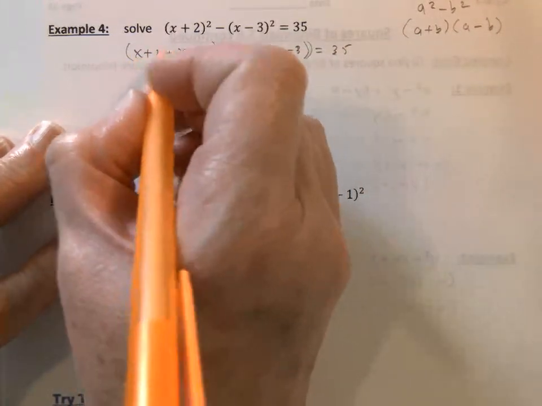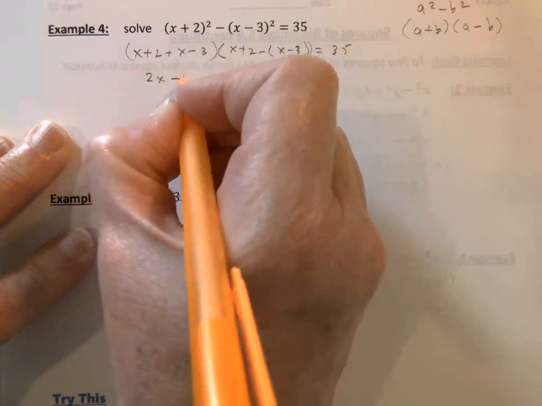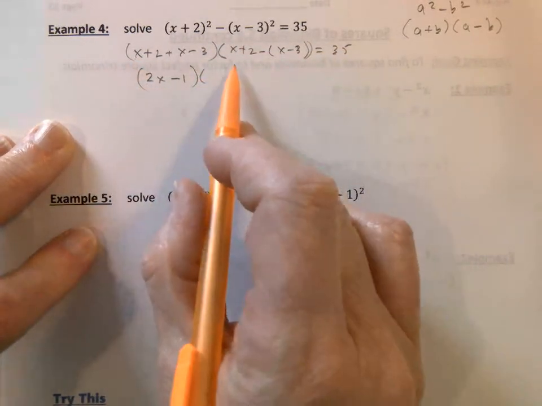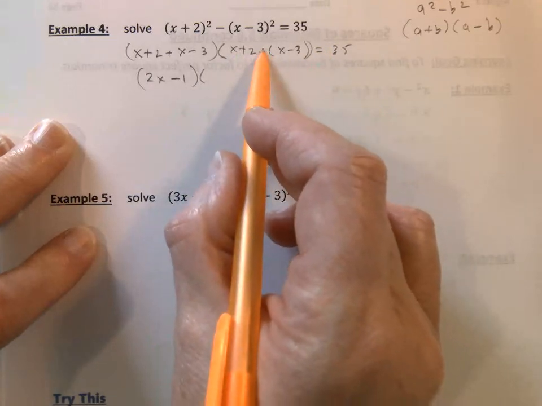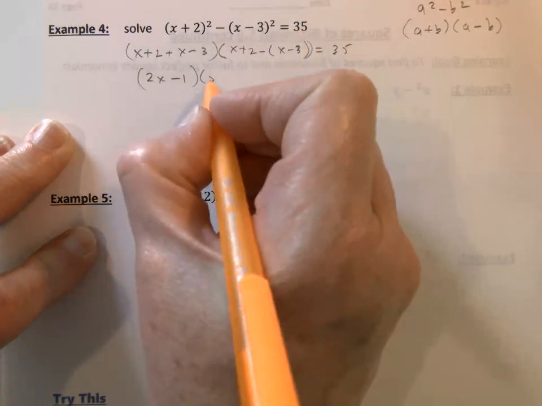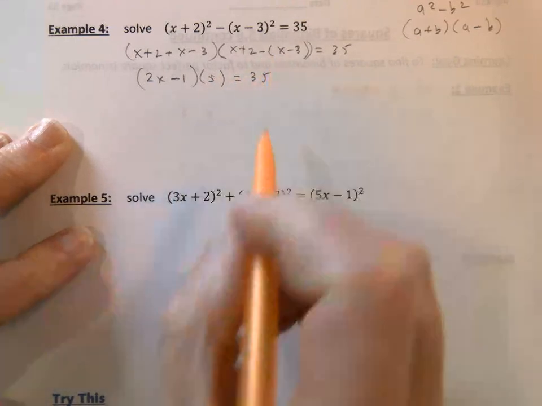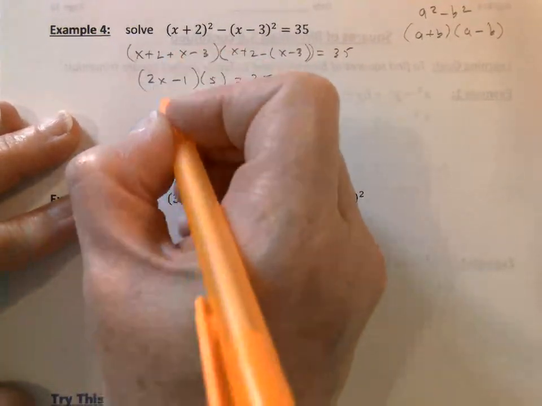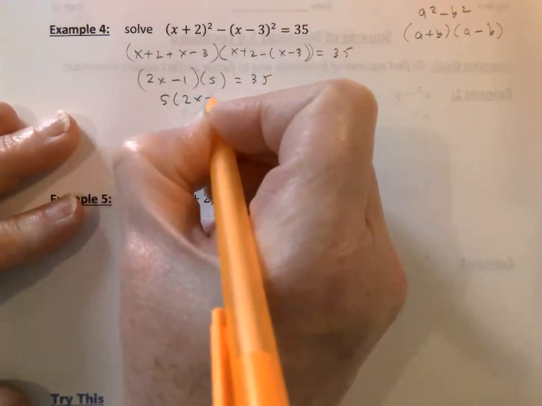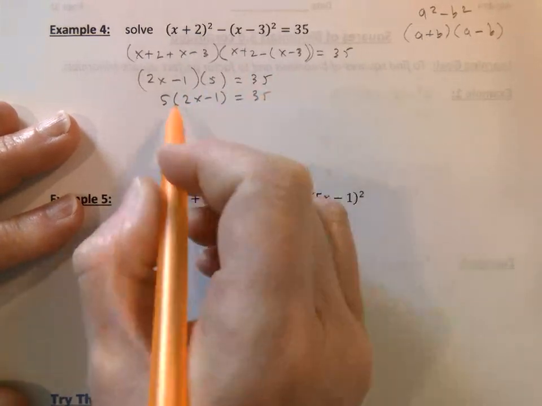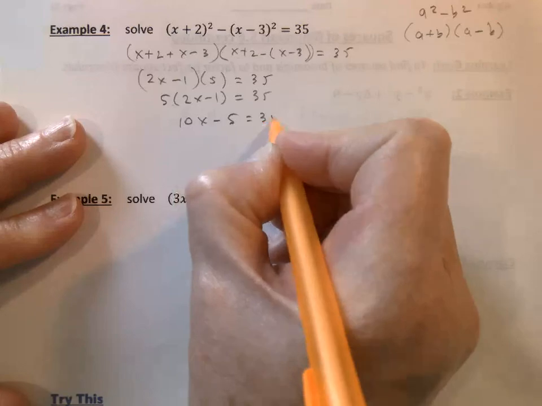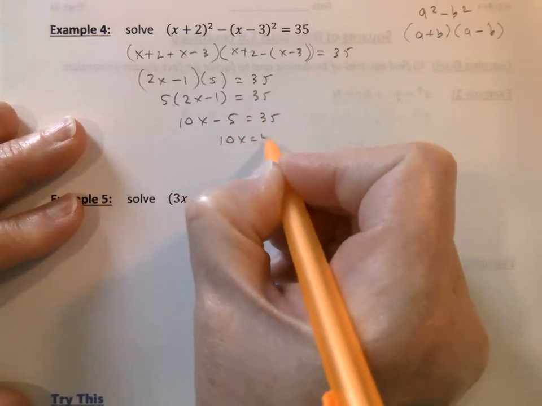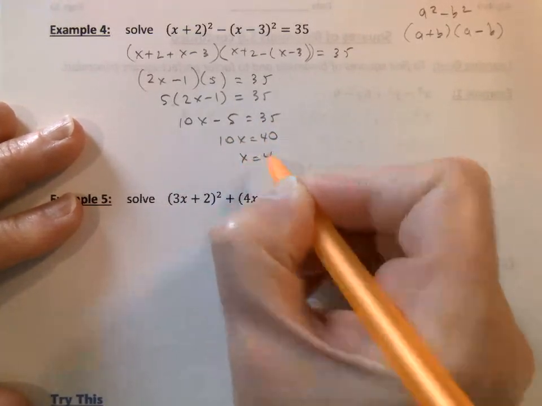So I have 2x minus 1 times, this will be x minus x, the x's cancel. This will become a plus 3. So 2 plus 3 is 5 equals 35. Well, now I can use the distributive property. I'm just going to rewrite it like this. If I use the distributive property, I have 10x minus 5 equals 35. So 10x equals 40, and x is equal to 4.